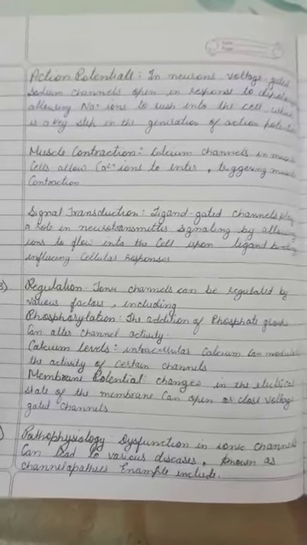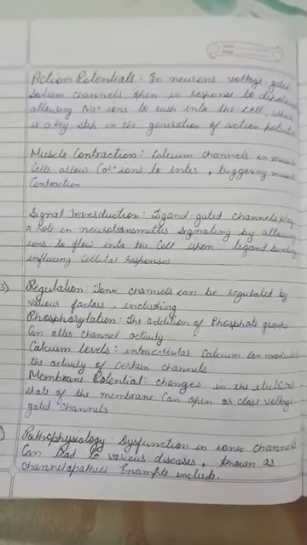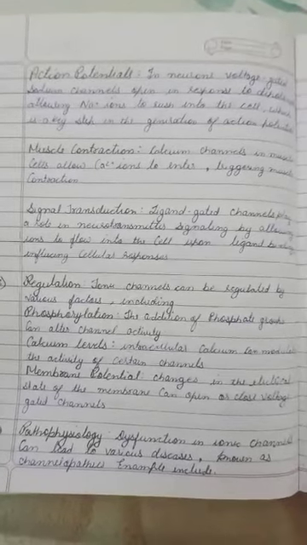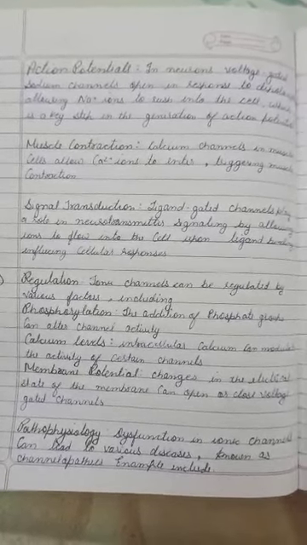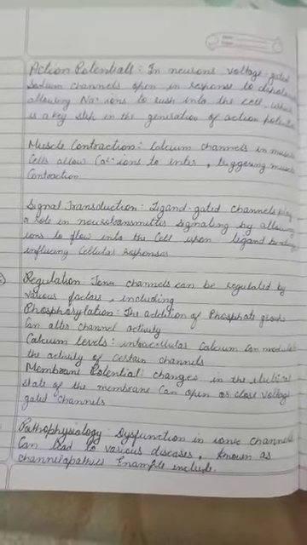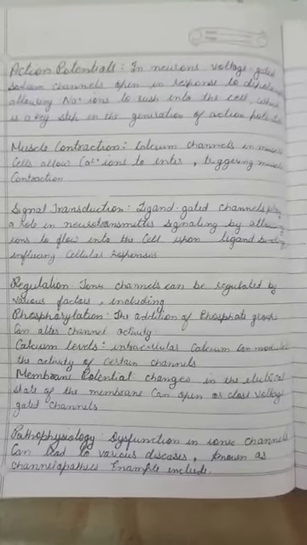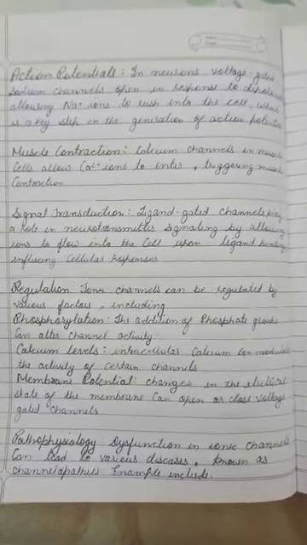In calcium level, intracellular calcium can modulate the activity of certain channels. In membrane potential, changes in the electrical state of the membrane can open or close voltage-gated channels.